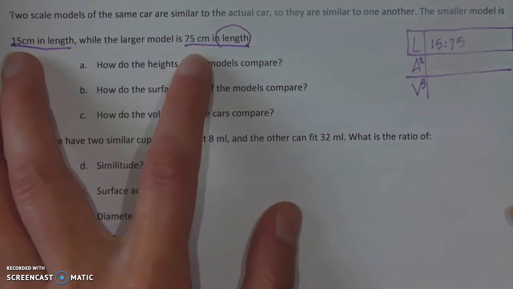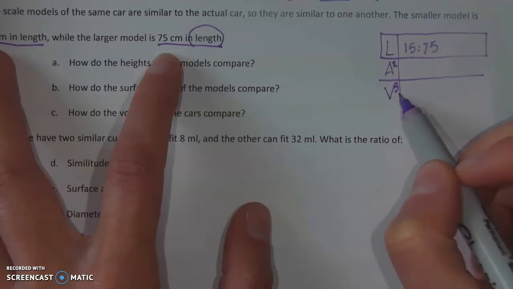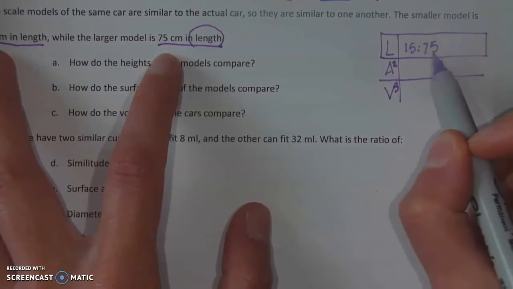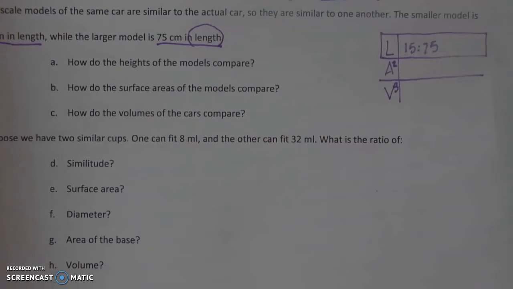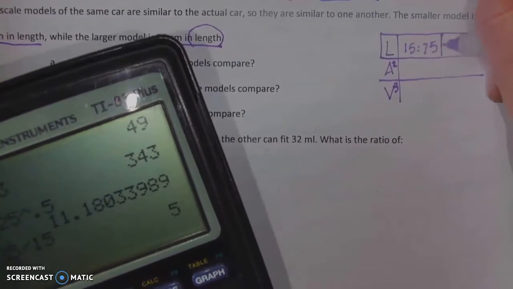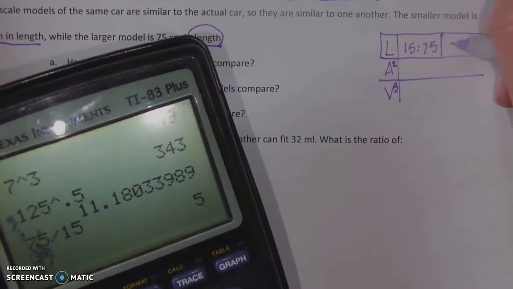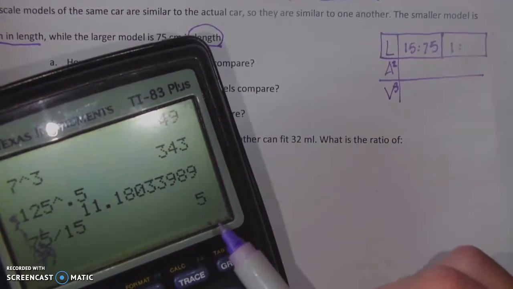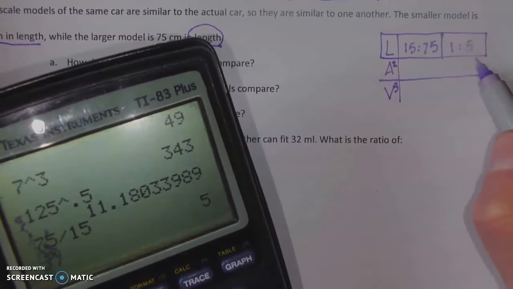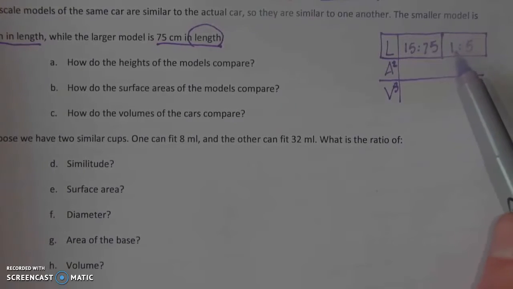And if possible, I should simplify that ratio because we don't really want to be working with huge numbers, especially if we're going to be squaring and cubing these. So I know that 75 and 15 are both divisible by the number 15. So that means that I could divide both of these by 15 to get a new ratio. 15 divided by 15 is 1, 75 divided by 15 is 5, so I have a ratio of 1 to 5 for lengths. Now remember that just means 1 centimeter in the smaller would be 5 centimeters long in the larger.